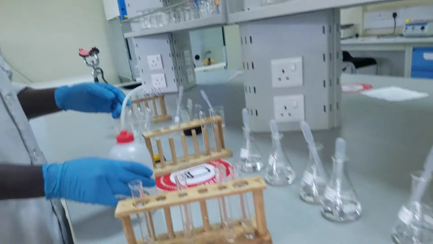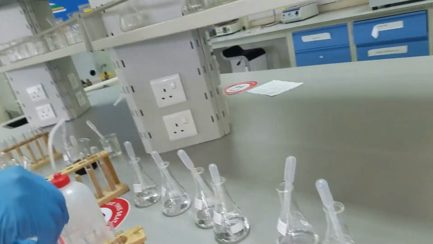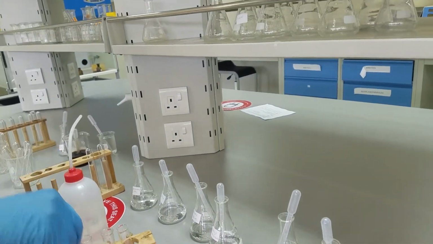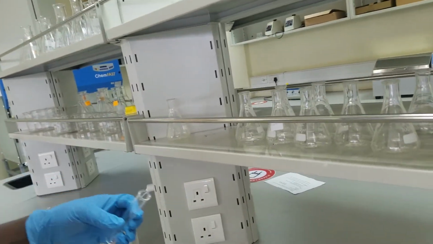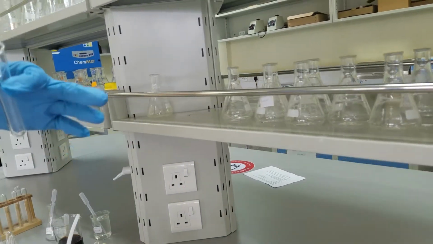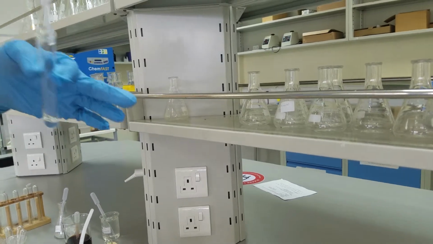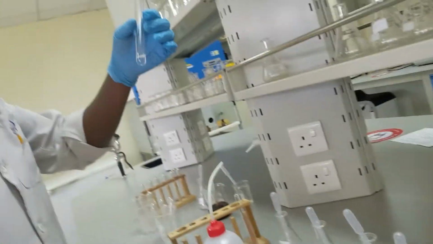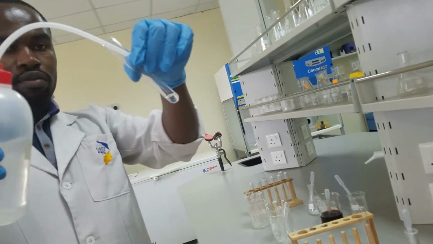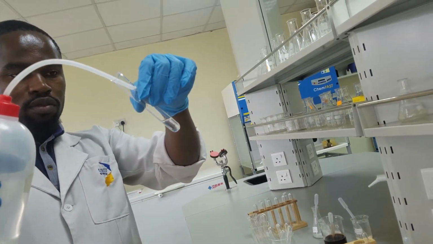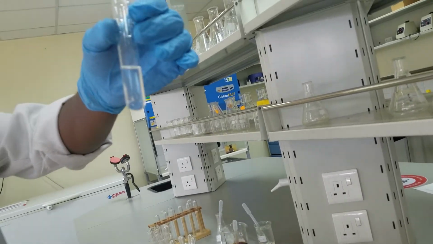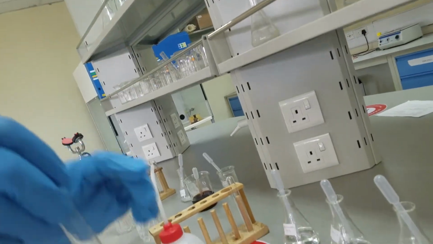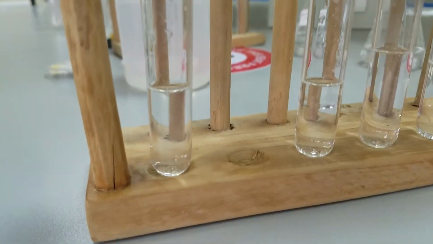Now we are going to do our unknowns and see if you can identify them from the 4. Our first unknown is unknown B. Add a few drops. Then you add distilled water. See if there is any observable changes.